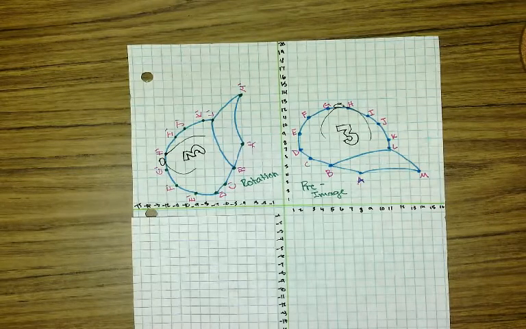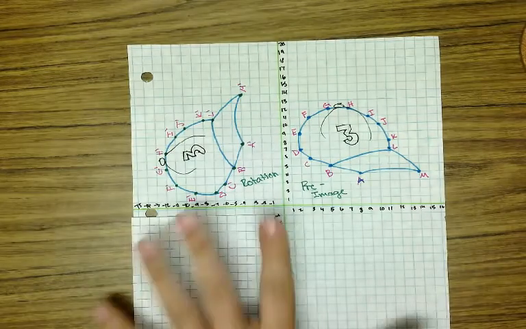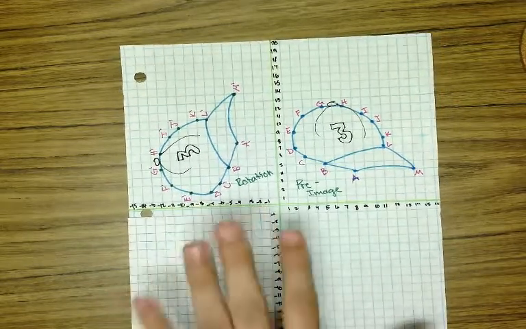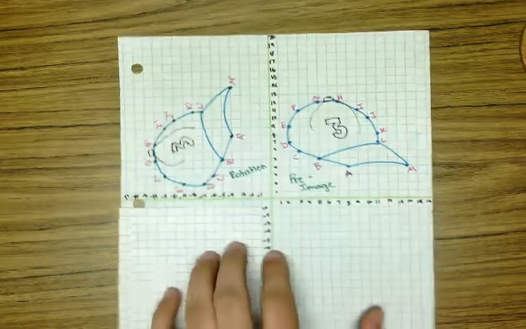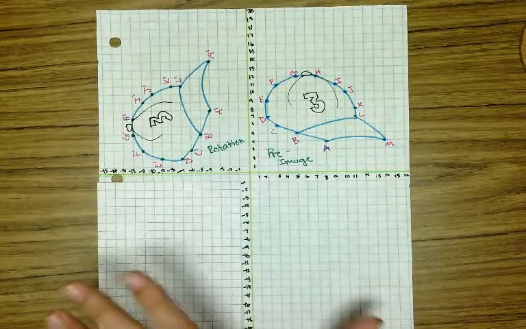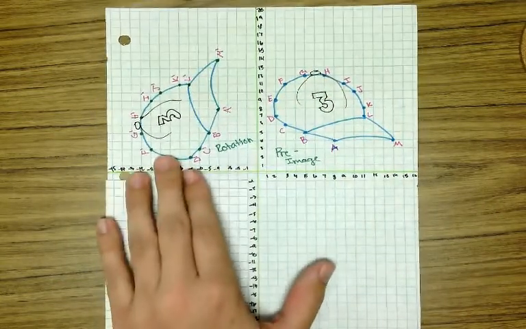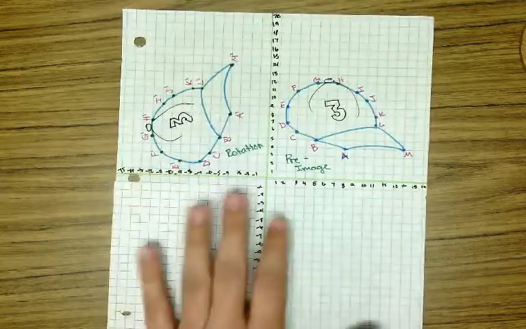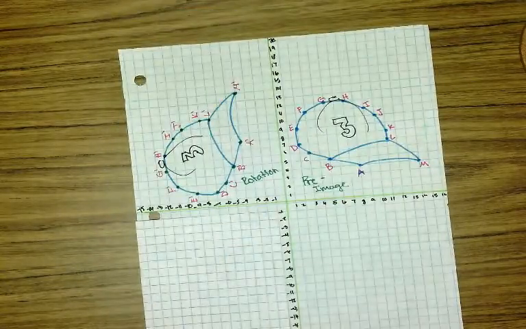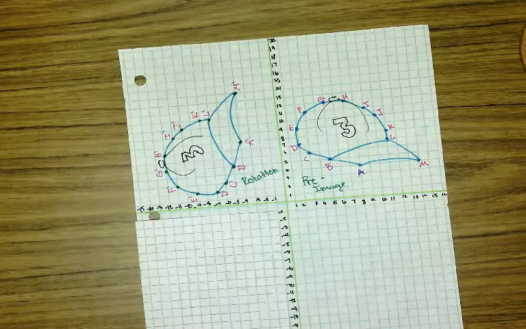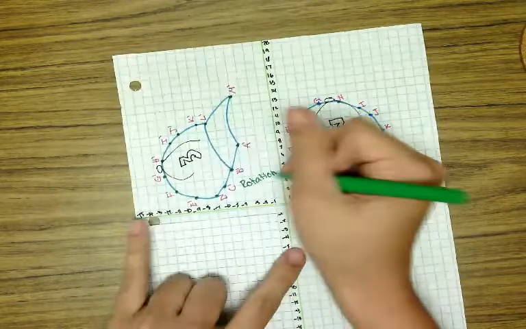All right, so our third video. If you did a 90-degree rotation from our last video, this is what your paper should look like now, okay? You should have your pre-image and your 90-degree rotation. So this is the 90-degree rotation. So we don't get confused, I'm going to write 90 degrees right here, okay?